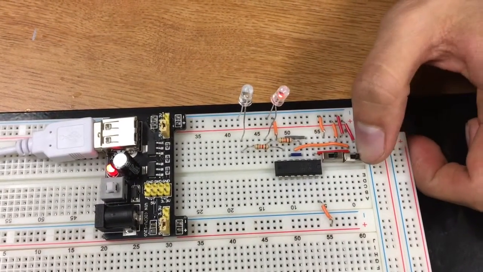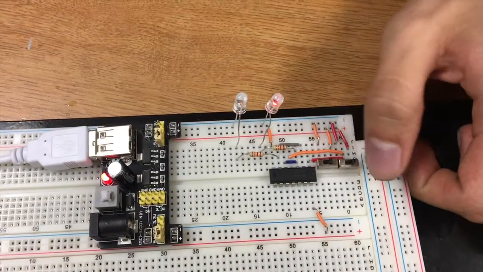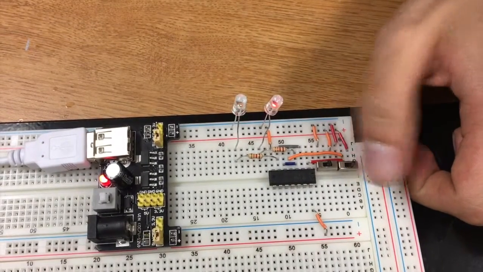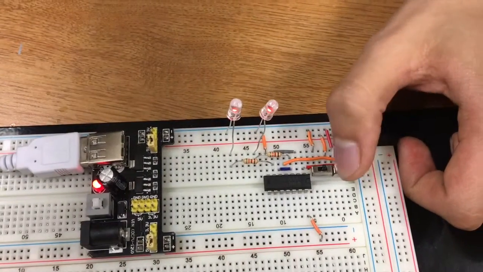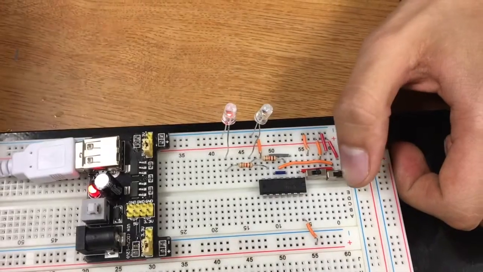So if I repeat this multiple times, the results are not consistent. This is because small differences in timing cause one of the LEDs to change and the other one to stay the same.